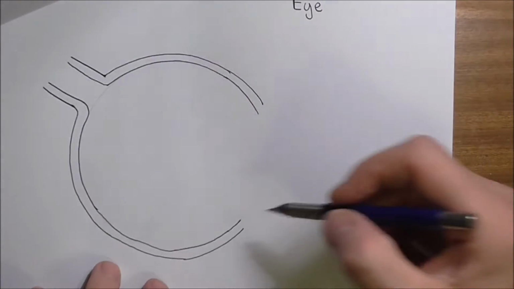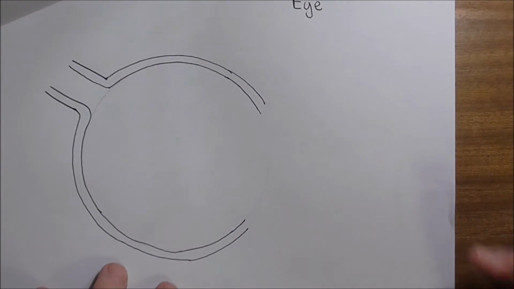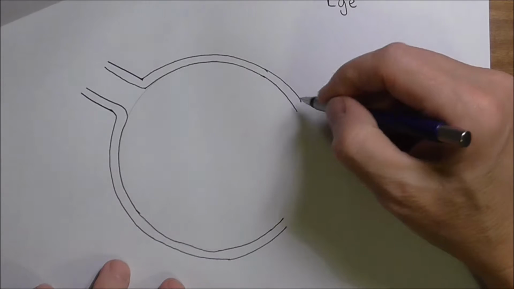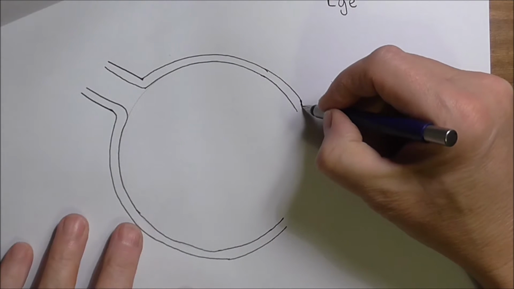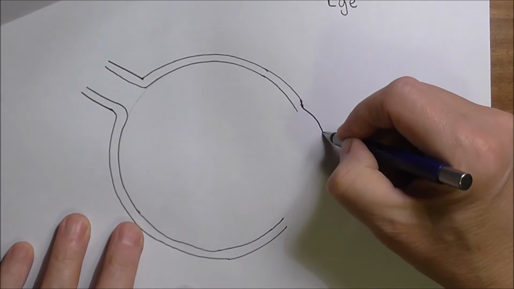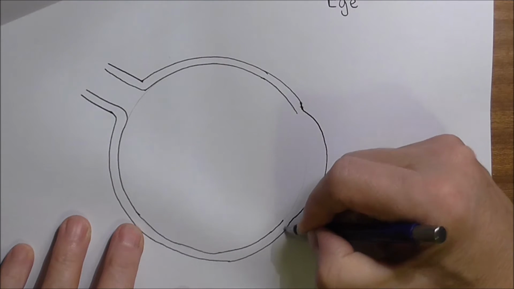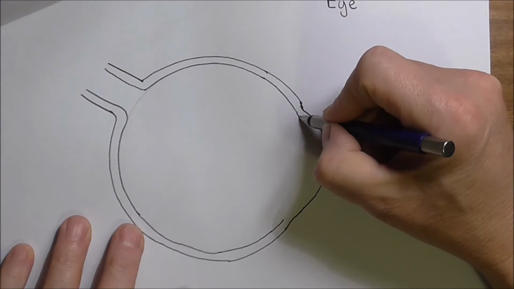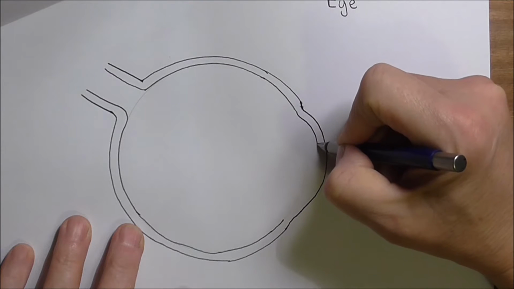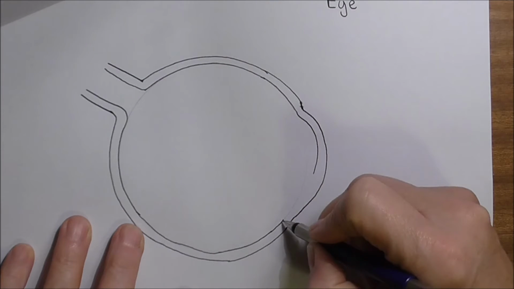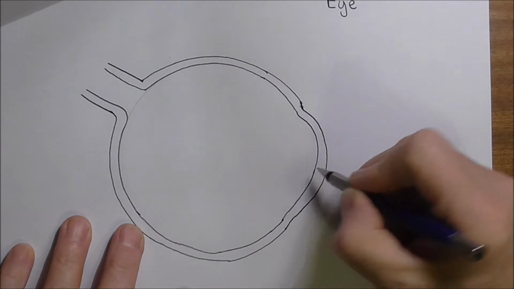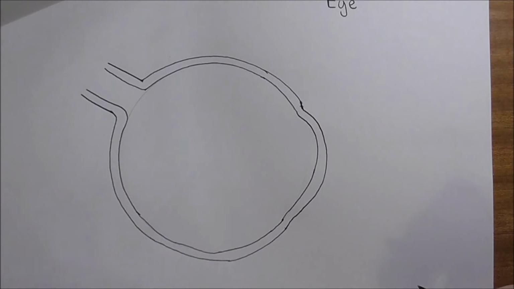So the eyeball is fairly spherical on this bit, and then what happens is it bulges out a bit at the front like this. But this frontal bulge is completely continuous with the sclera. And this bit at the front is the cornea, which of course is clear. Now don't worry too much about the names just now, we will be putting the labels on.